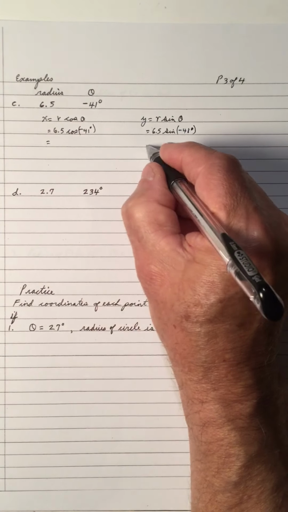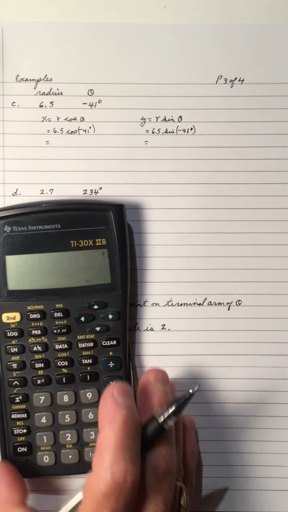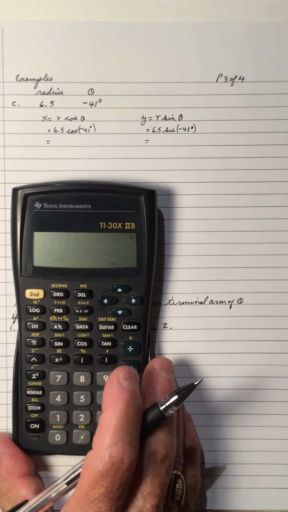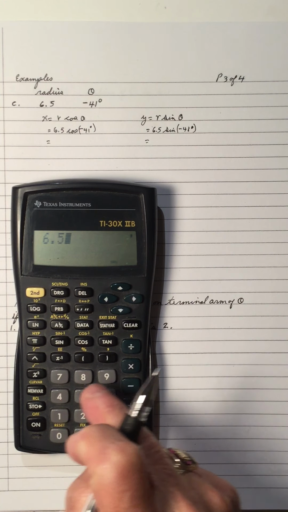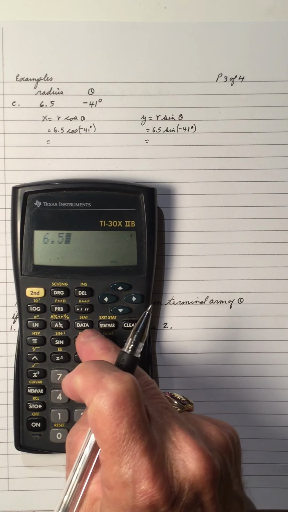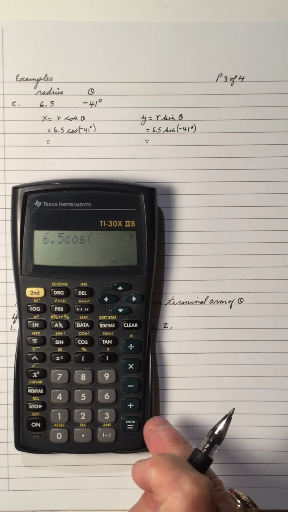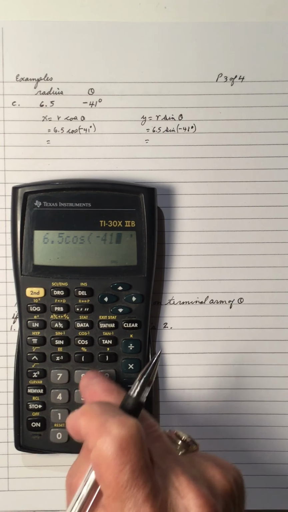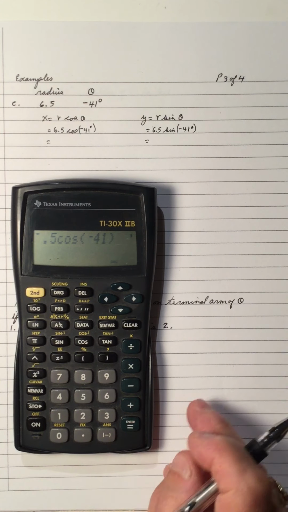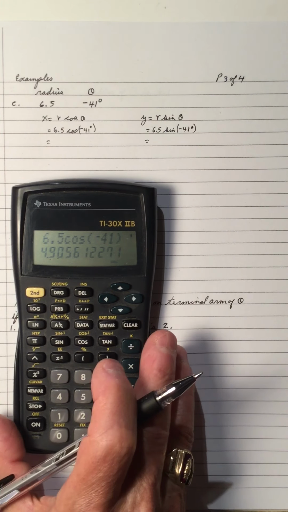So let's get those two answers. Here we go. So we clear the calculator. We have 6.5, and we have a cos of a negative, that's a subtract, this is the negative, a negative 41, and we get 4.9.